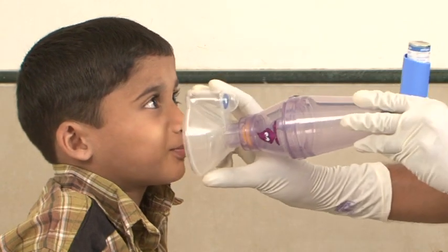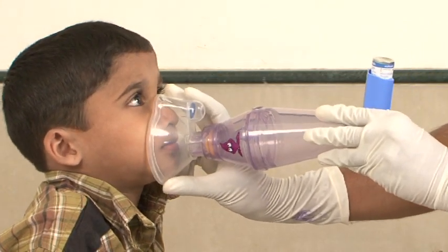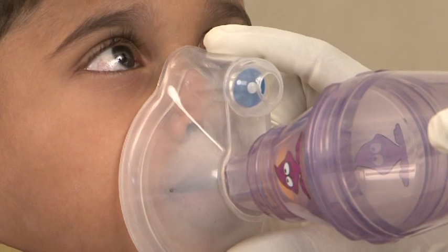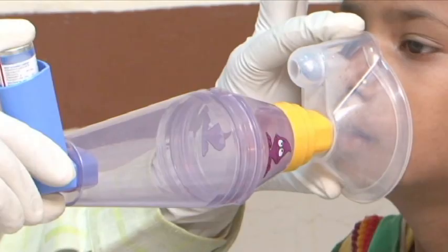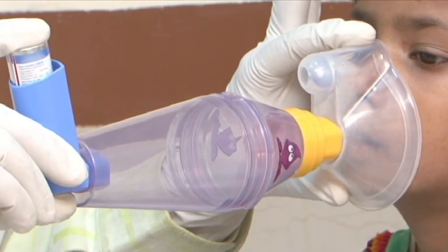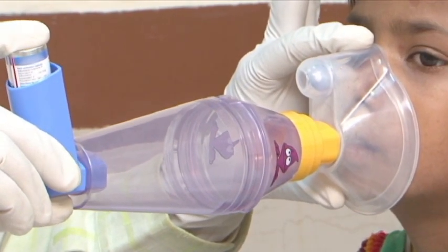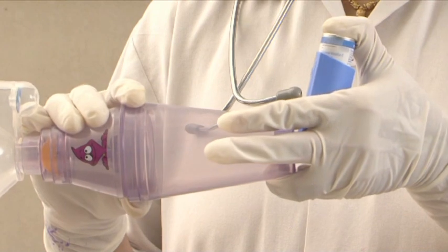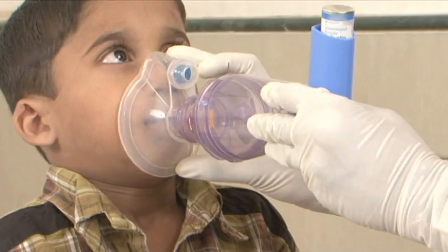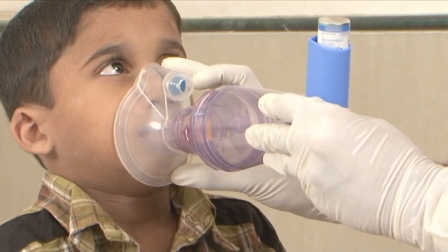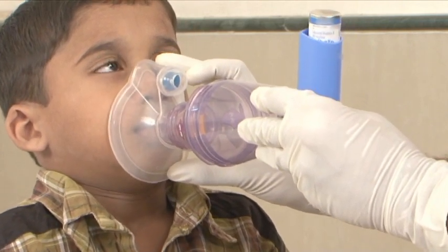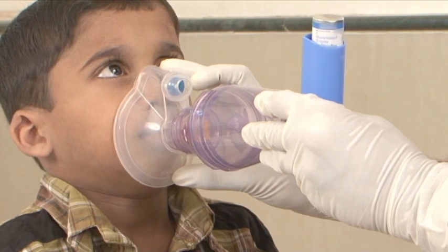Place the mask over the child's nose and mouth so that it seals the face properly. Press down on the inhaler canister to spray 1 puff of medicine into the spacer. Hold the mask in place and allow the child to breathe in and out slowly for 5 breaths.